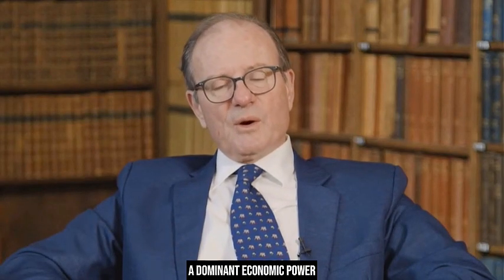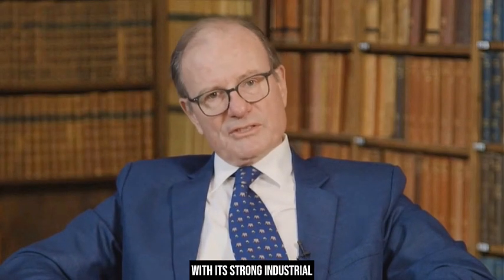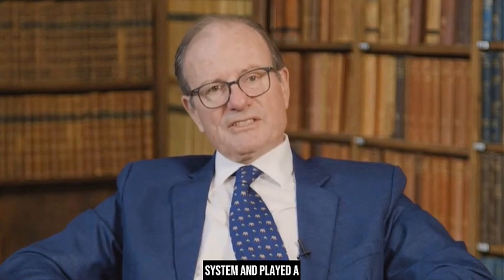Overall, the rise of the United States as a dominant economic power after World War II had a lasting impact on the structure of the global economy. With its strong industrial base, financial resources, and leadership in international institutions, the United States helped shape the modern economic system and played a central role in global trade, finance, and economic development for decades after the war.